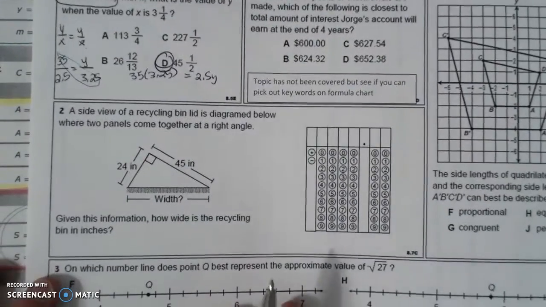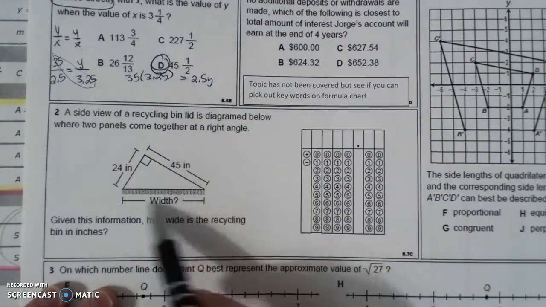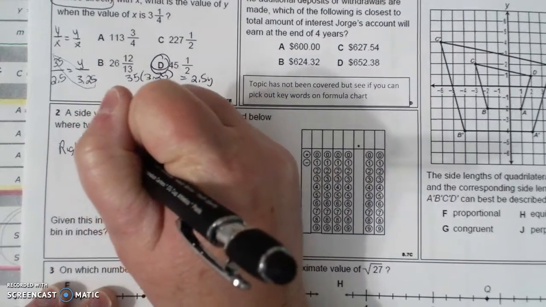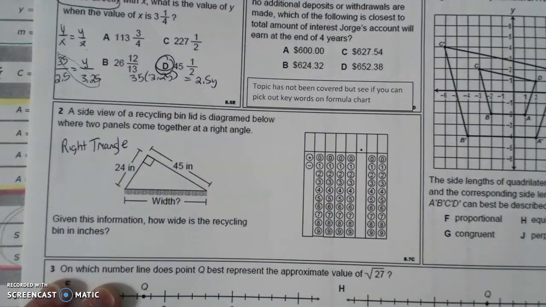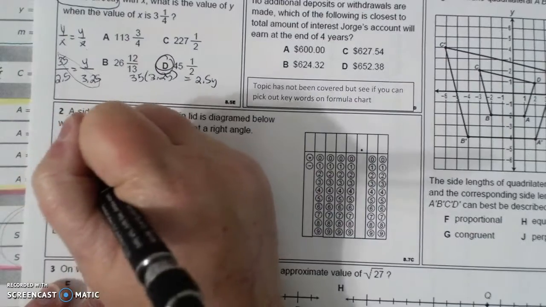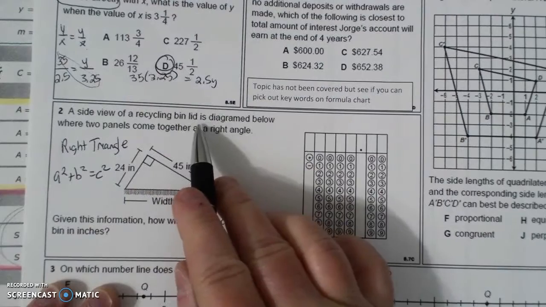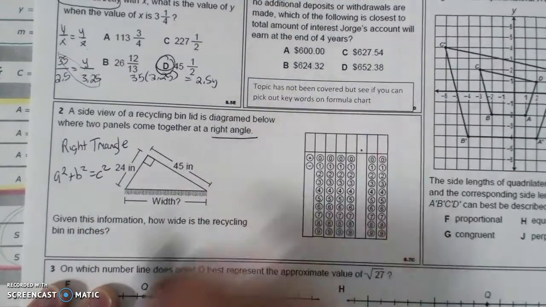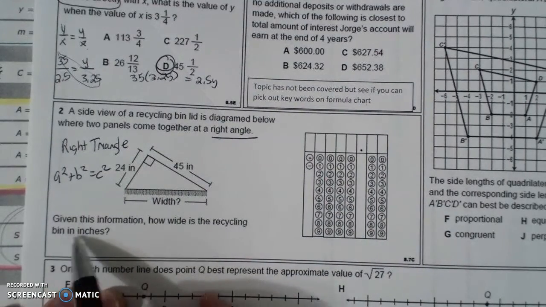Okay, number 2. First of all, if you're looking at this, you should pay attention to what shape this is. This is a right triangle. Anytime you have a picture of a right triangle, that should tip you off that you might be using the Pythagorean theorem. A side view of a recycling lid is diagrammed below, where two panels come together at a right angle. There, that confirms it again. Given this information, how wide is the recycling bin in inches?